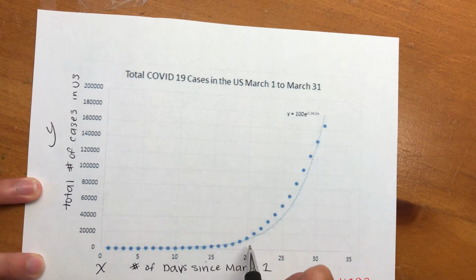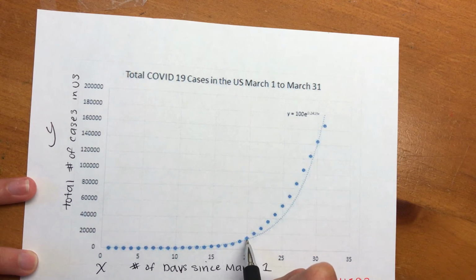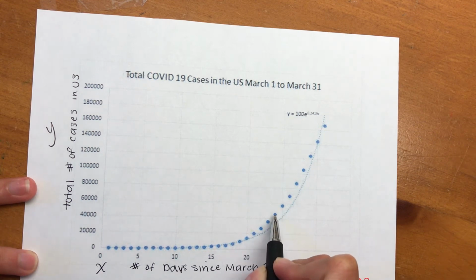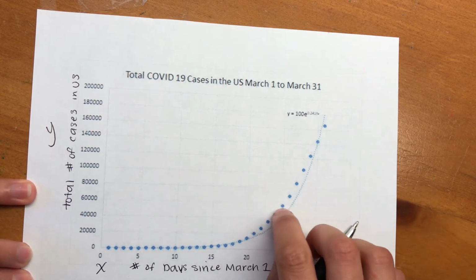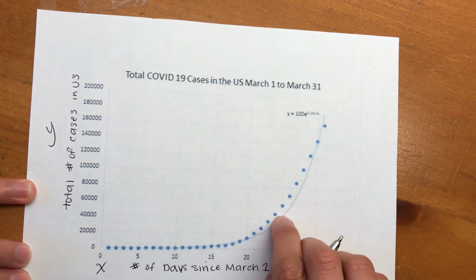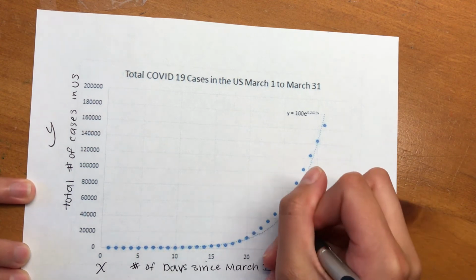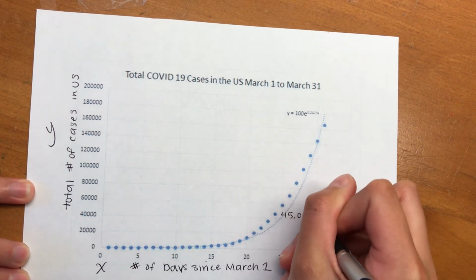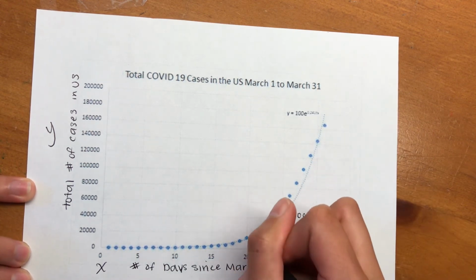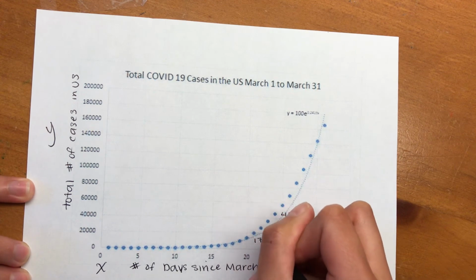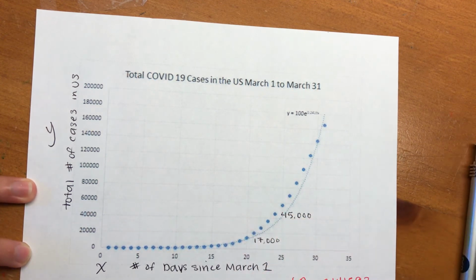So let's say we look at day 20. Day 20 is under 20,000. Day 24 is over 40,000. So let's say this is about 45,000. And let's say day 20 was about 17,000. And I'm just estimating here.